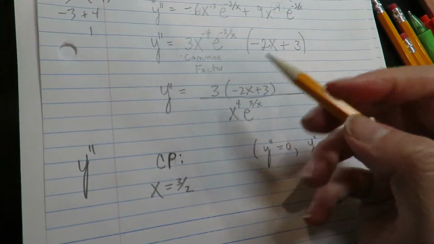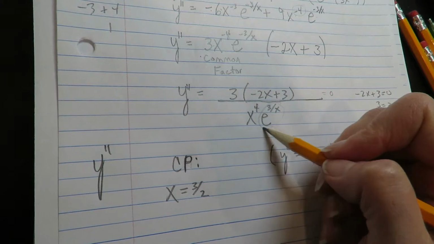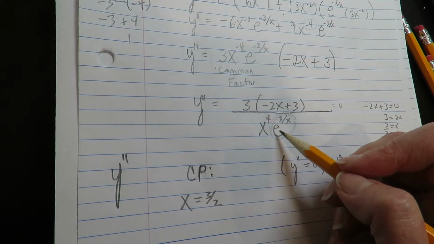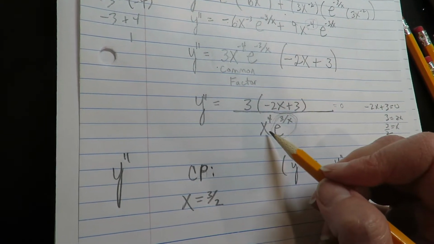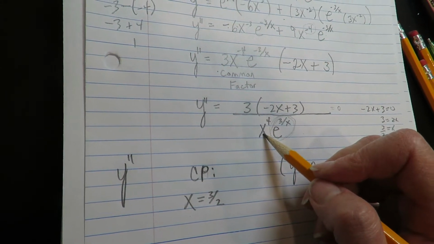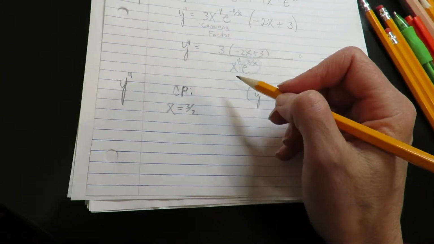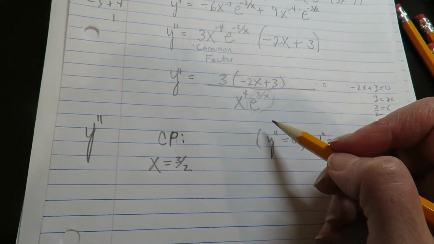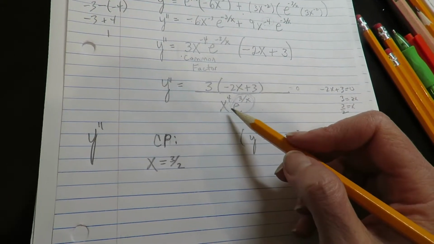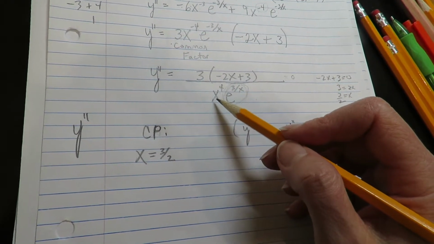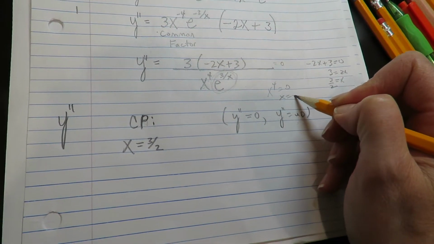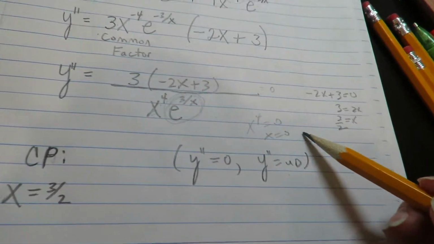And when it's undefined. Now, this function cannot equal 0. It's impossible to set e equal to 0. That's not solvable. But you can set this x to the 4th equal to 0. So notice, I'm going to do it wrong and then I'm going to correct myself, just so you can watch it happen in real time. What I'm noticing is that x to the 4th equals 0 when x is 0, right? I'm making that observation right now.